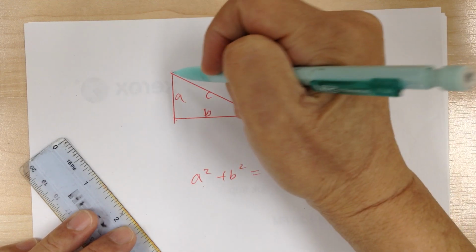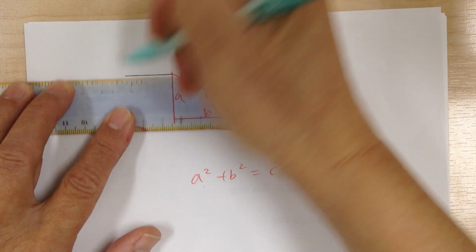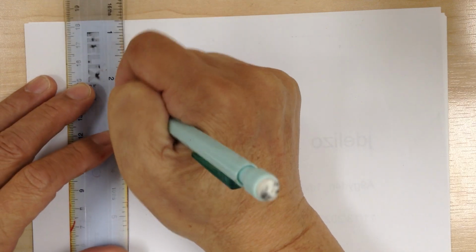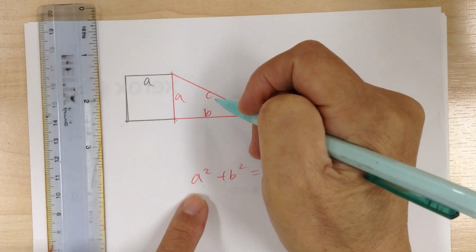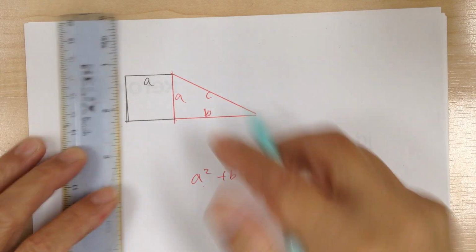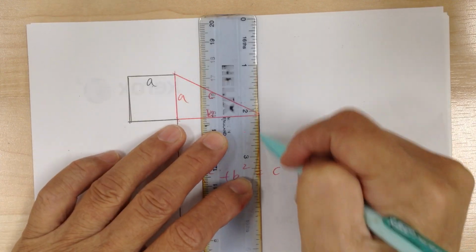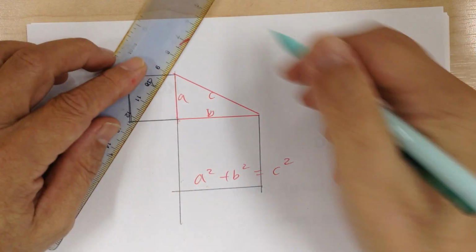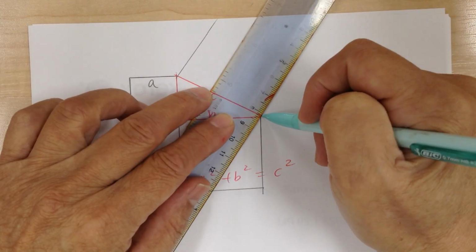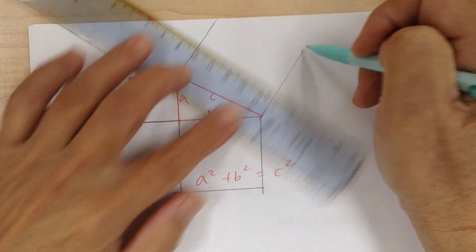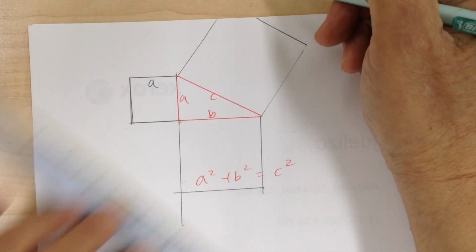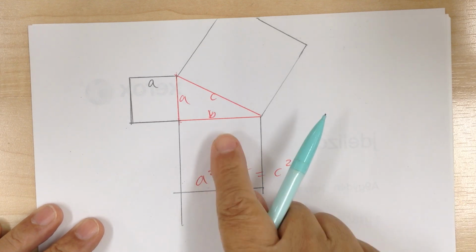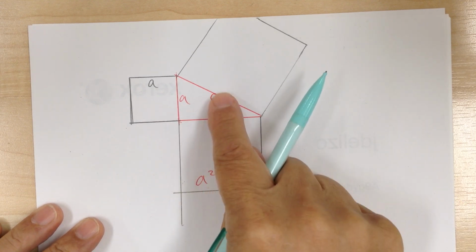Imagine if you draw a square like this, so this is a, so a squared is the area of this square, b squared would be like this, and c squared would be this one. So by looking at the picture, the Pythagorean theorem says a squared plus b squared equals c squared.